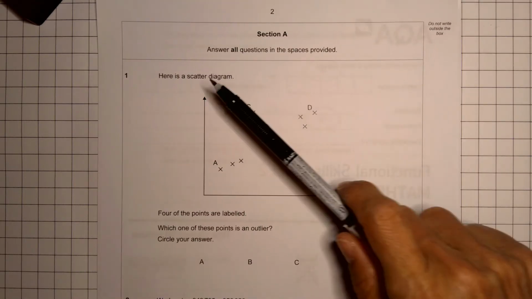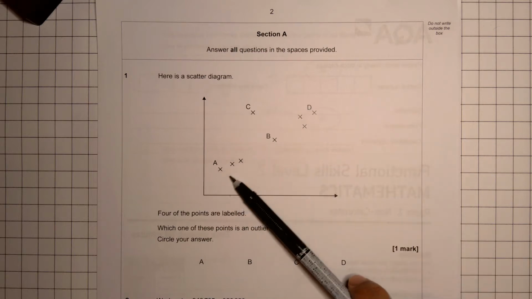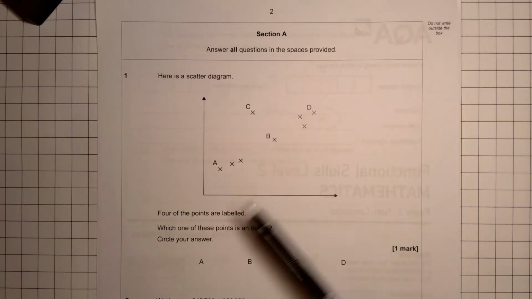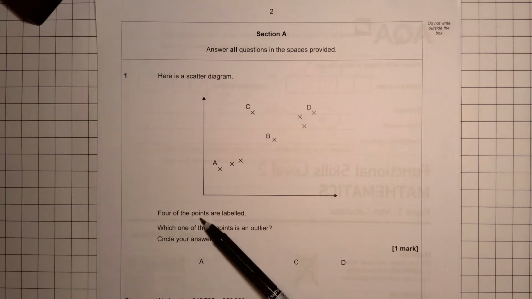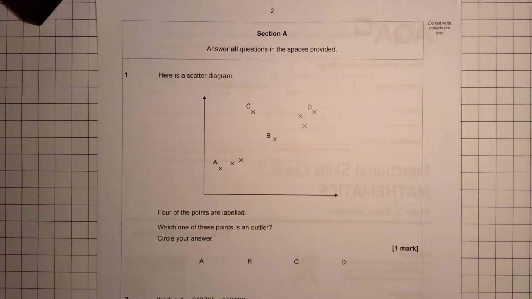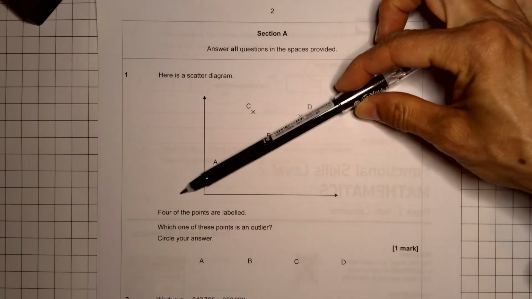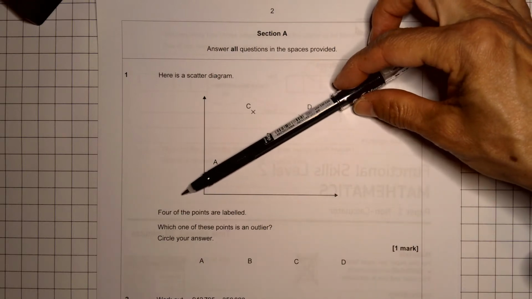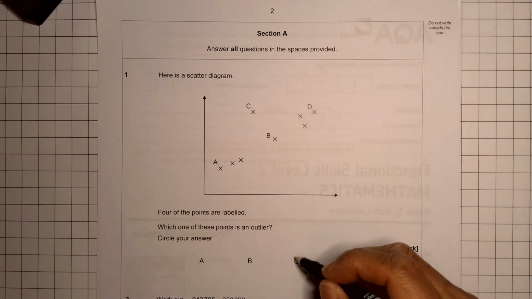The first question shows a scatter diagram. You can see the scatters, and it says that 4 of the points are labelled, and you can see A, B, C and D. Which of these points is an outlier? Remember, that's the one that doesn't follow the pattern. You can see here's the pattern very clearly, and you can see that C does not follow it, so that is the outlier.